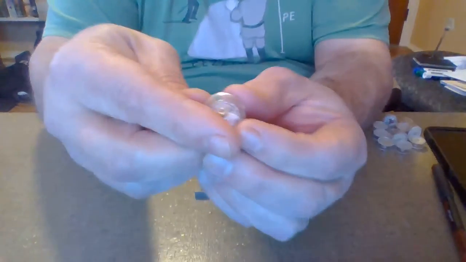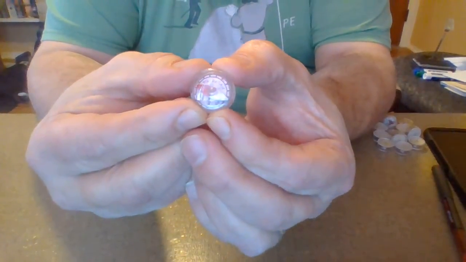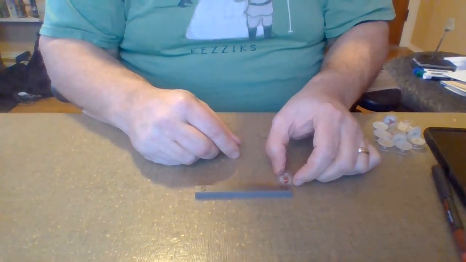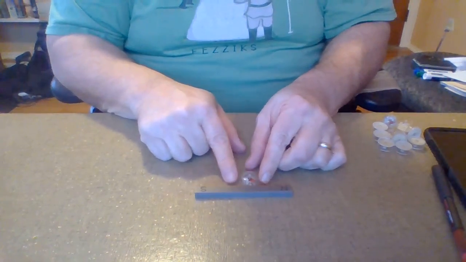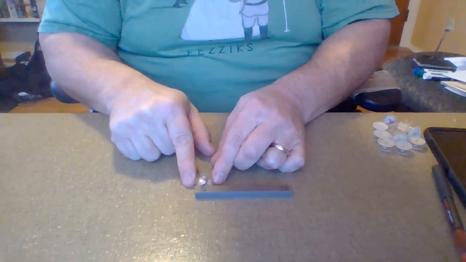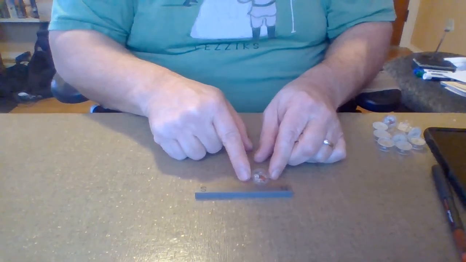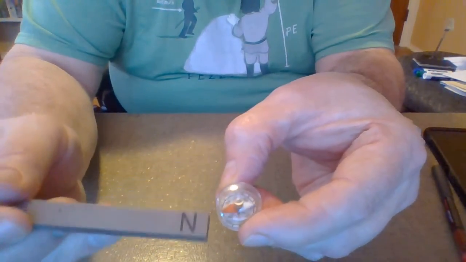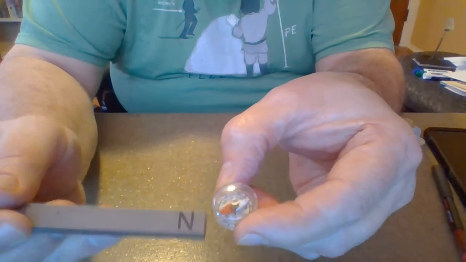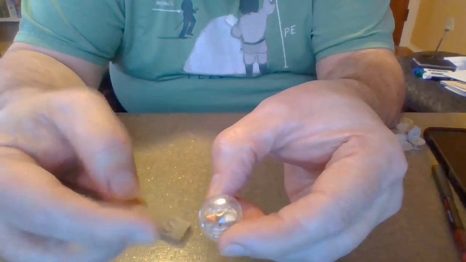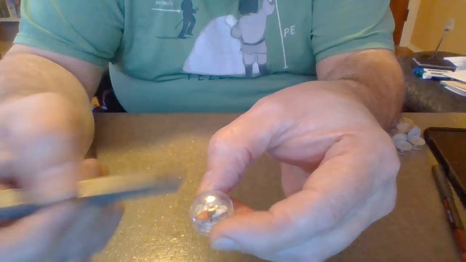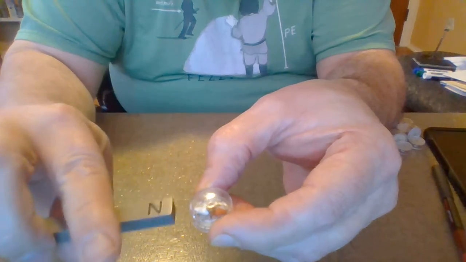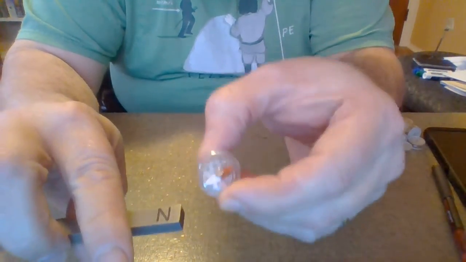Now, this right here is a miniature compass. As you can see, it will react to the magnet that's down here. Another way to see that is if I flip this around, it's creating a change in the compass here.